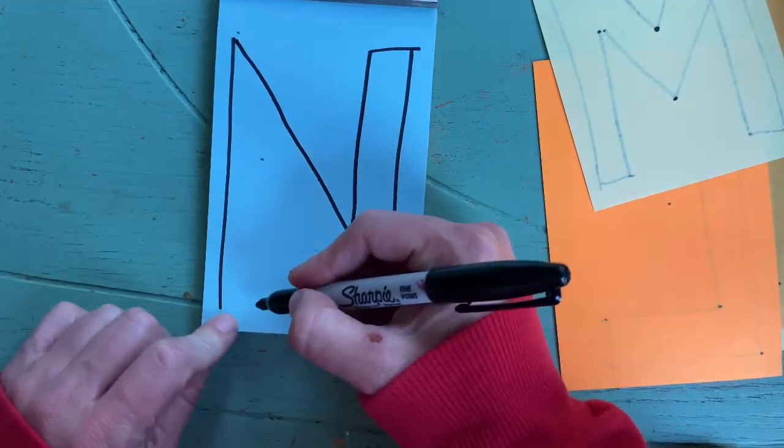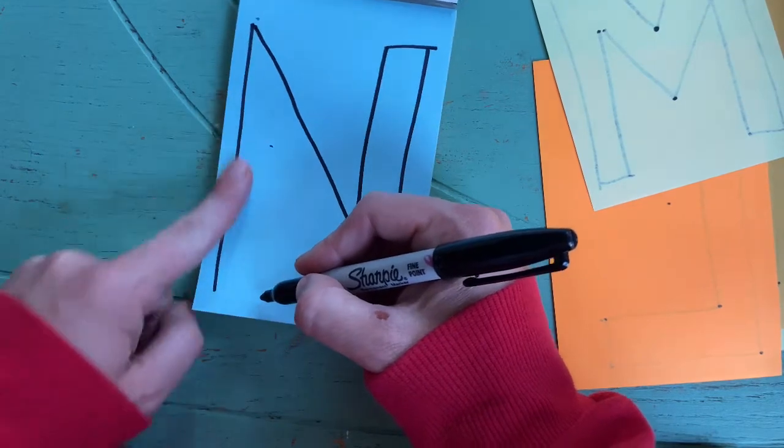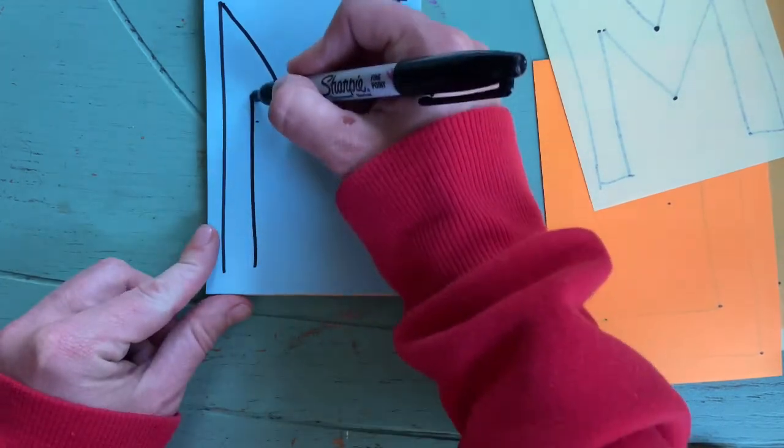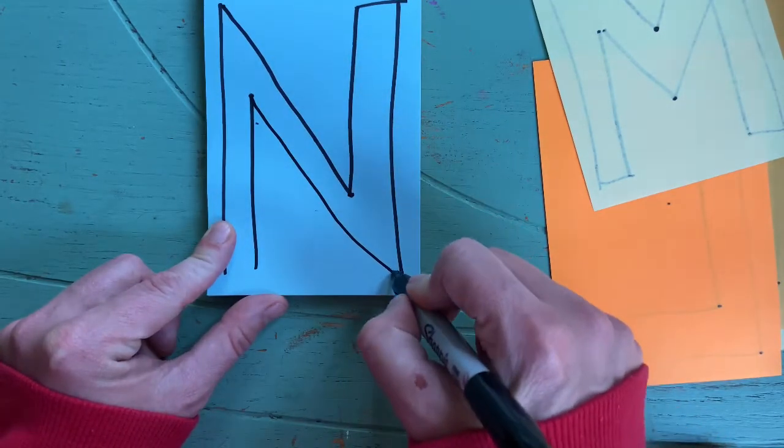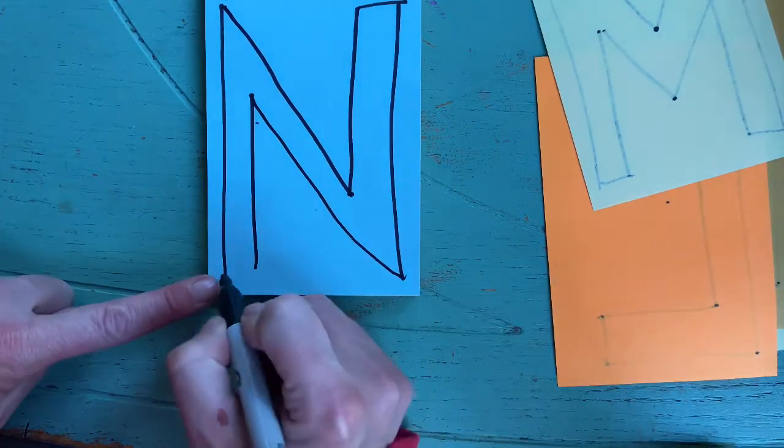Now, you're gonna start right here at the bottom by this first line you made on the left side and you're gonna go up, but don't touch anything. And then you're gonna do a diagonal line all the way down and make it touch that line down there. Then you have to connect the bottom right here.